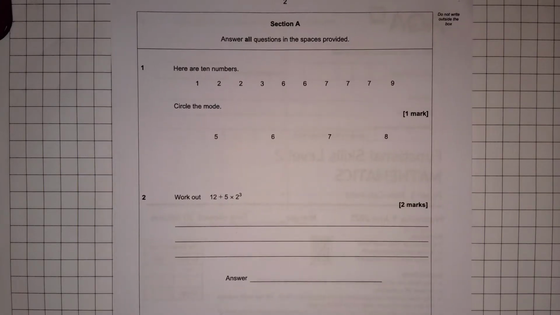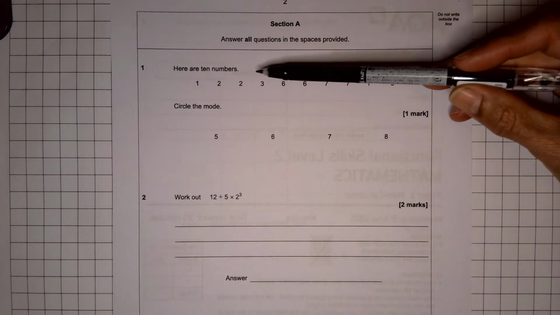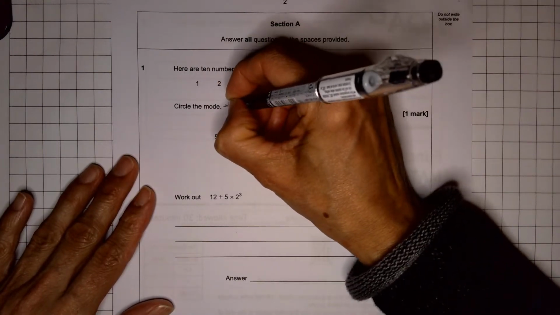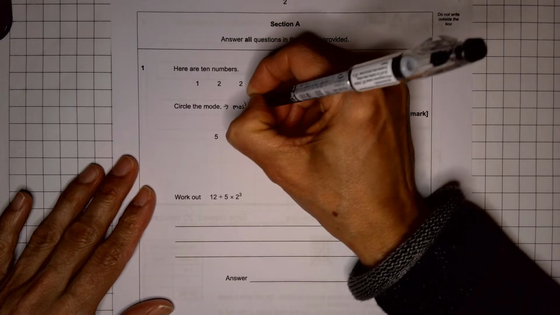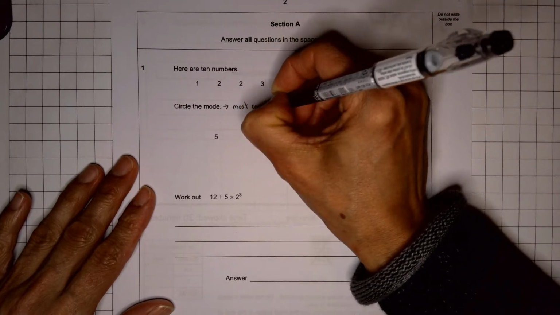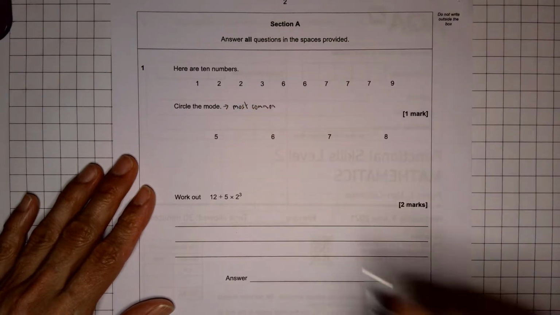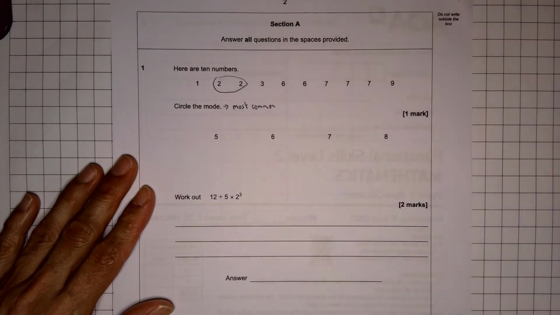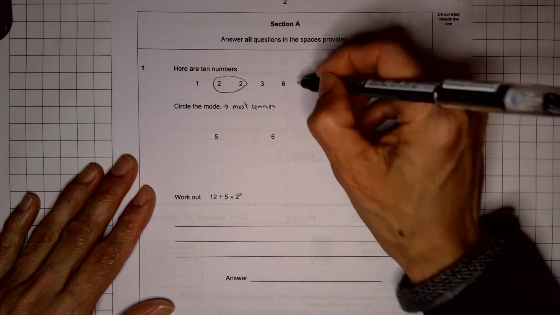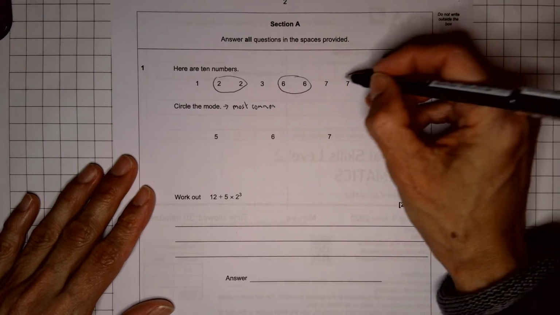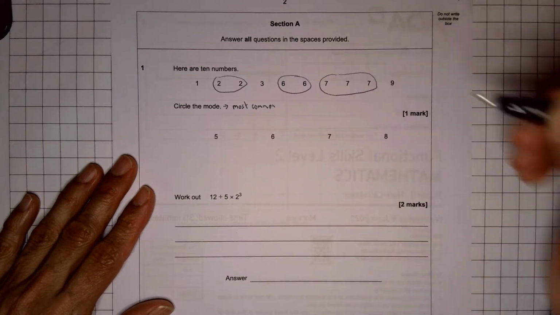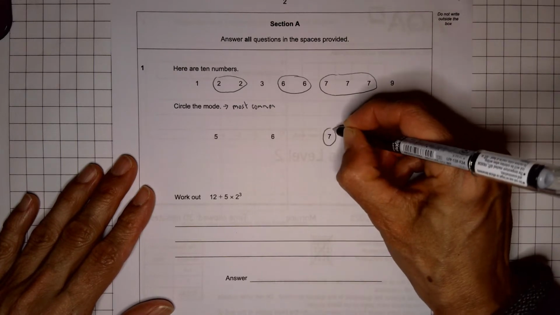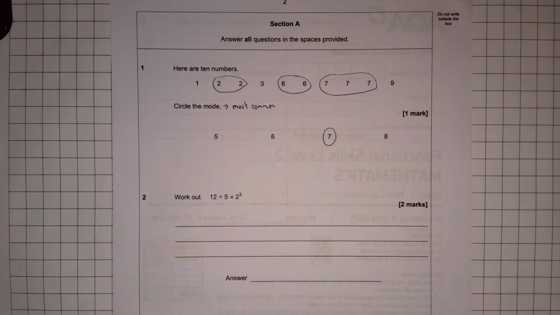First question is asking us, they give us 10 minutes and they're asking us to circle the mode, and the mode is the one that's the most common. So we're looking for the one that has more. There's only one 1, but you notice we have two 2s. There's only one 3. We notice that there's two 6s, and we see that there are 3 7s. So there are more 7s than anything else. So we shall circle the 7. So 7 is the mode.